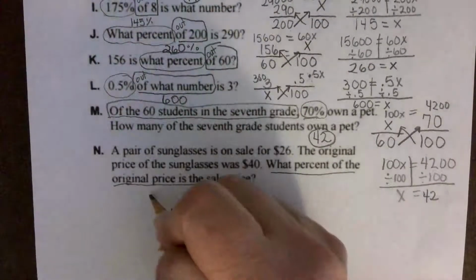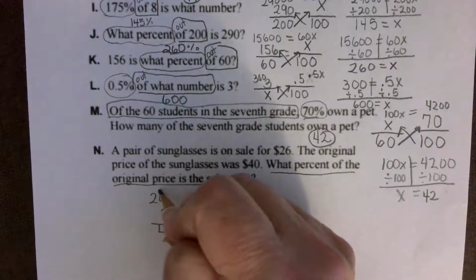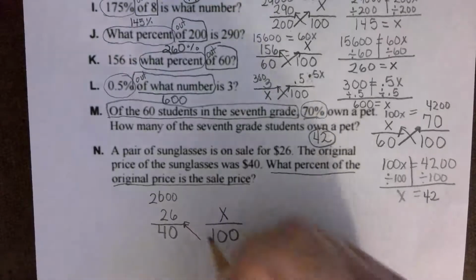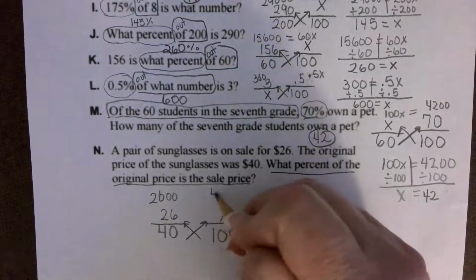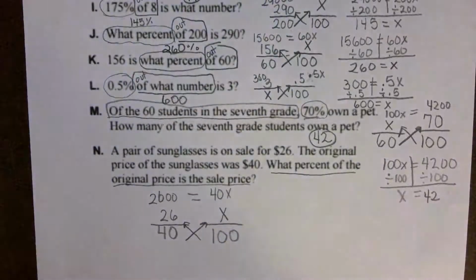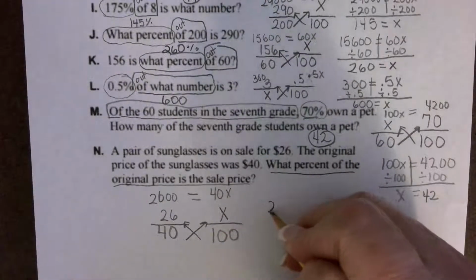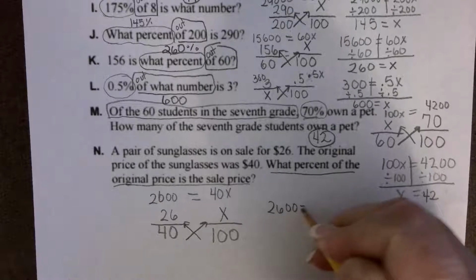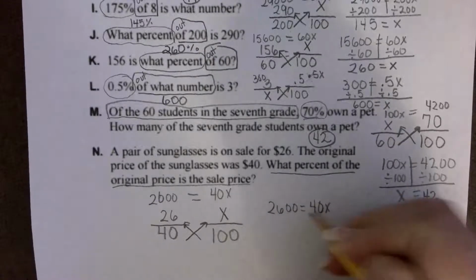26 times 100 is 2,600, and 40 times x is 40x. Those two things have to be equal, so we're going to do 2,600 is equal to 40x.